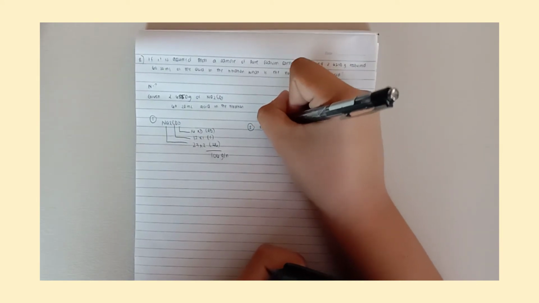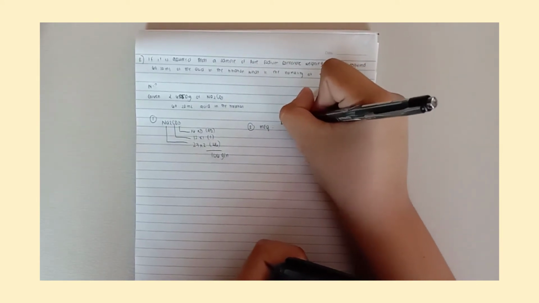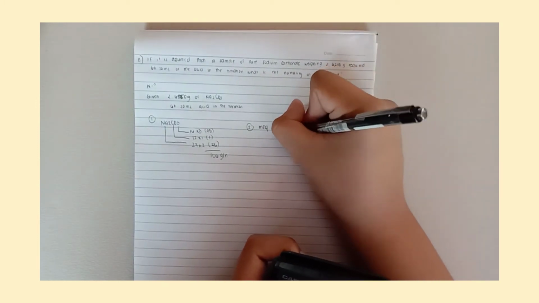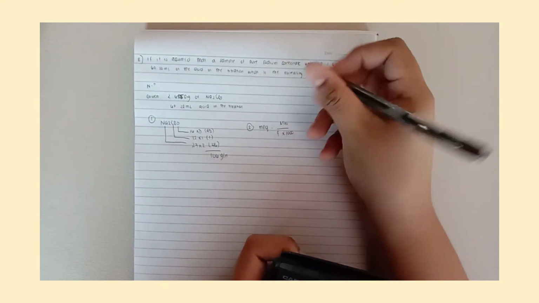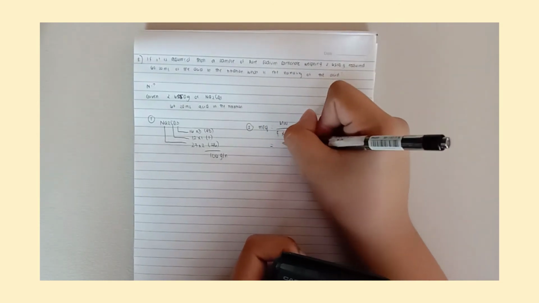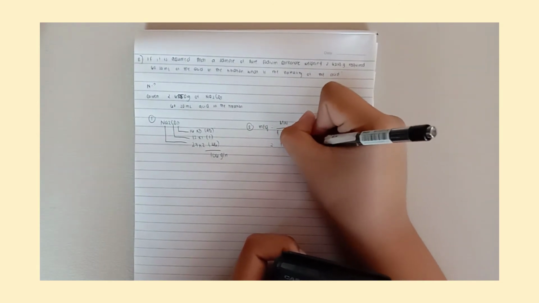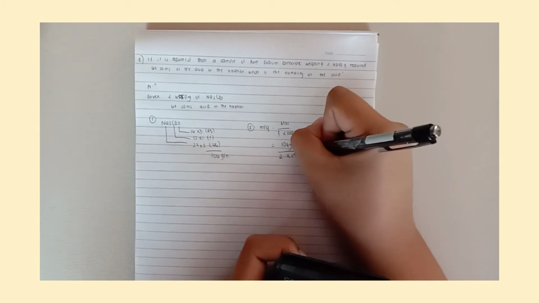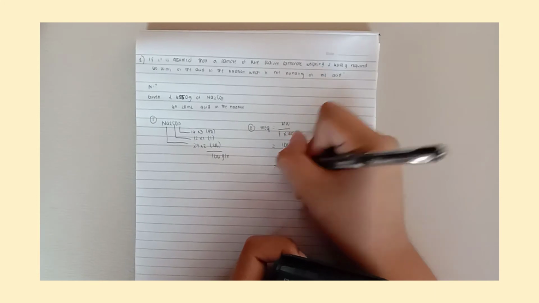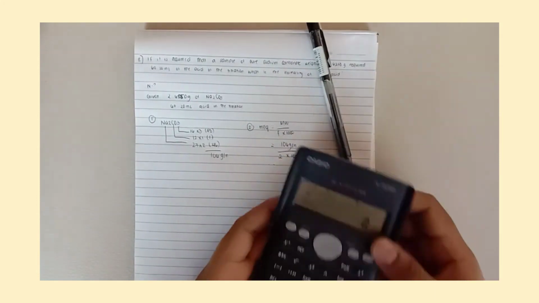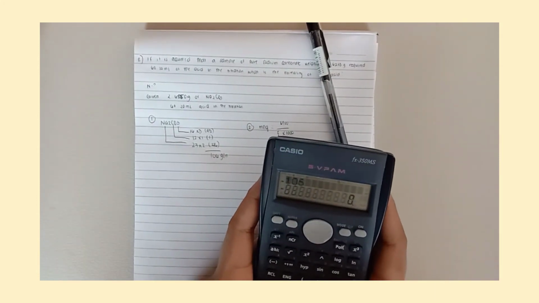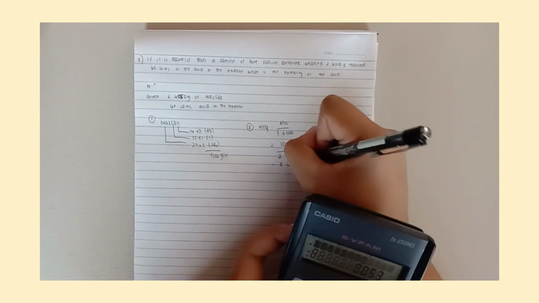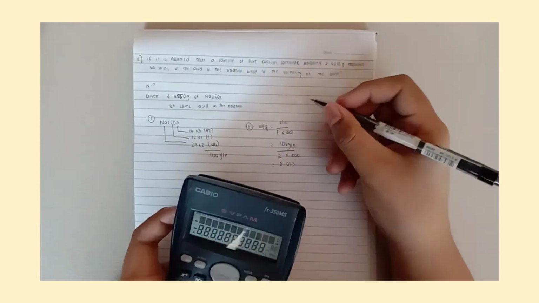And number 2 is compute natin yung MEQ, which is molecular weight over factor times 1,000. So molecular weight ng sodium carbonate is 106 and yung factor niya is 2 times 1,000. So it equals to 106 divided by 2,000, which is 0.053.